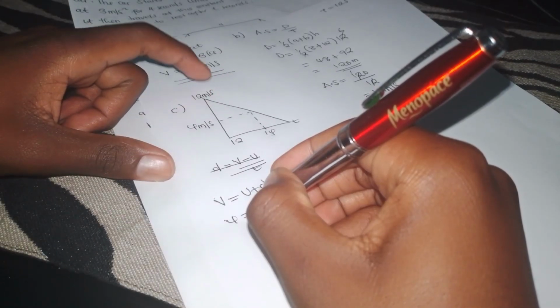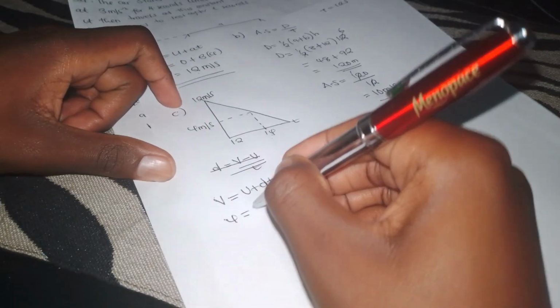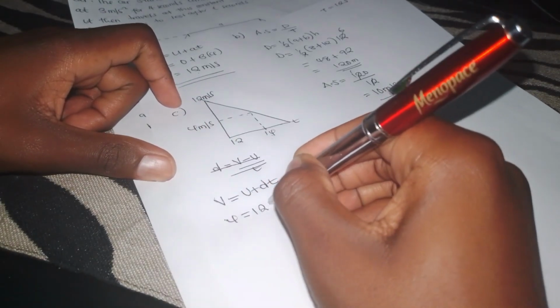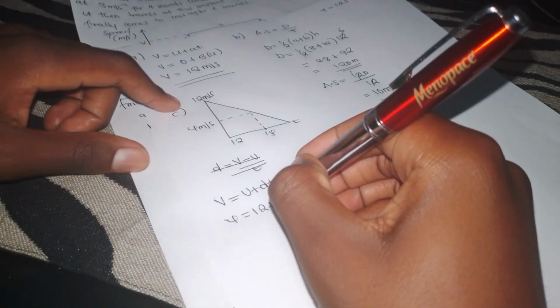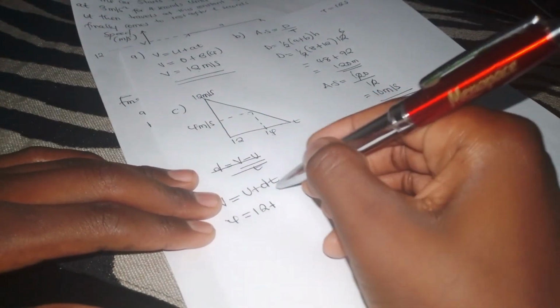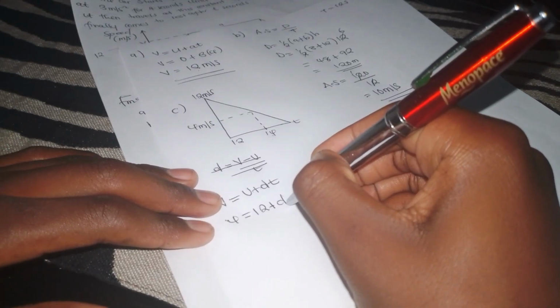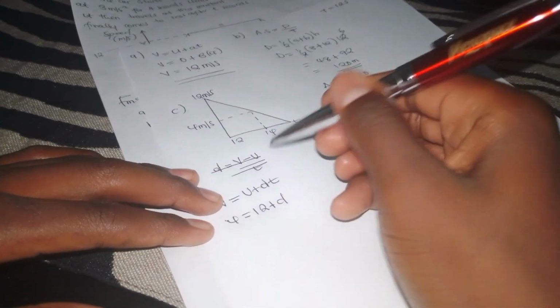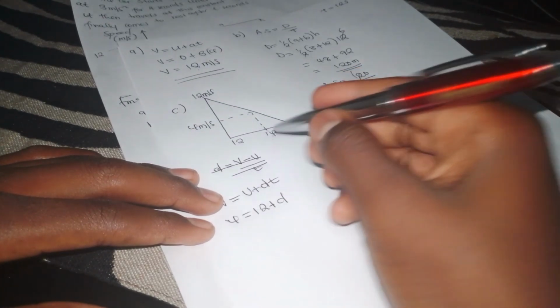So this is our initial, then this is our final. So we say 4 is equal to 12 plus deceleration. Then what's our t? Our t is the time from here to there. 14 minus 12 is 2.